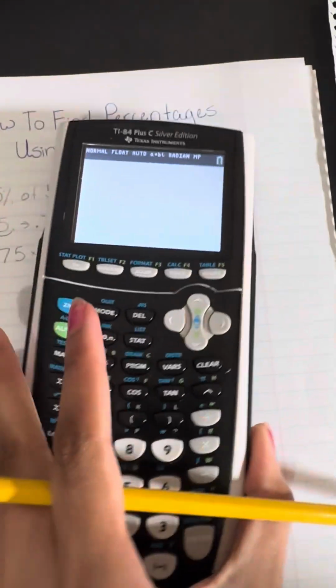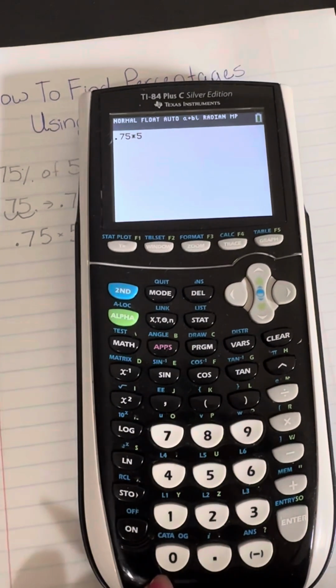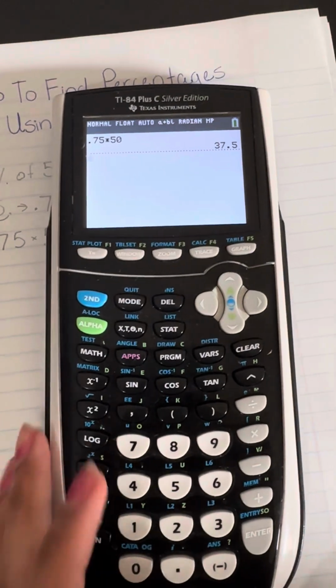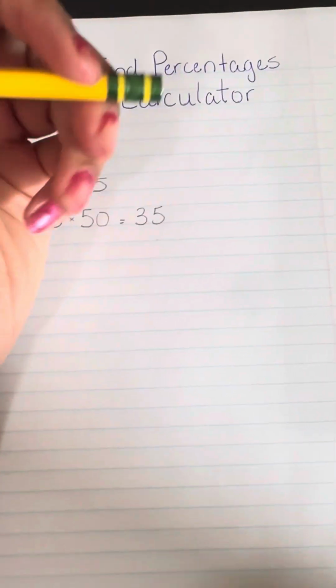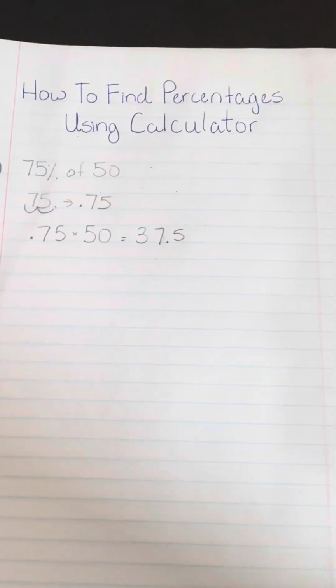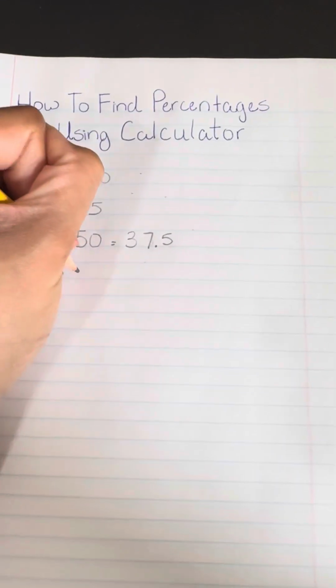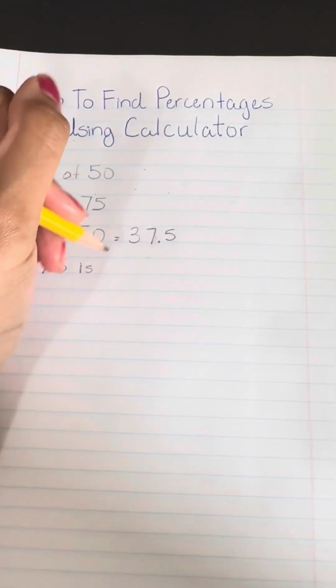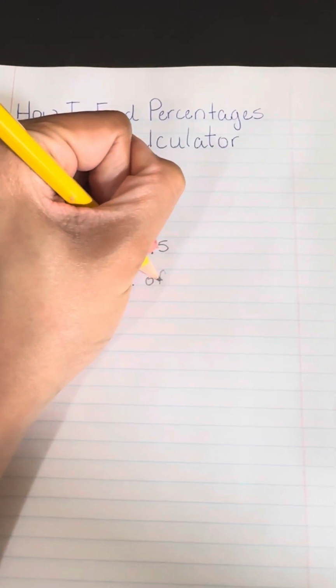And you can just put this in your calculator, 0.75 times 50. And we get 37.5. So 37.5 is 75% of 50.